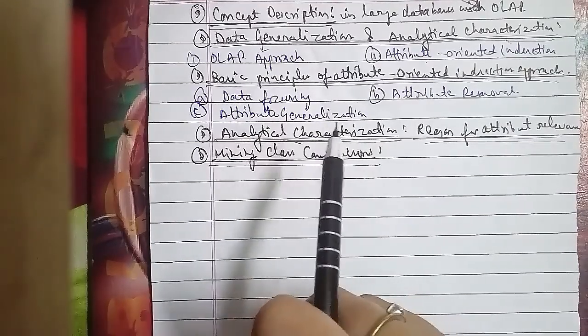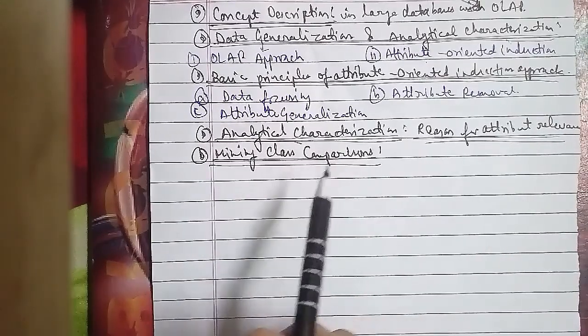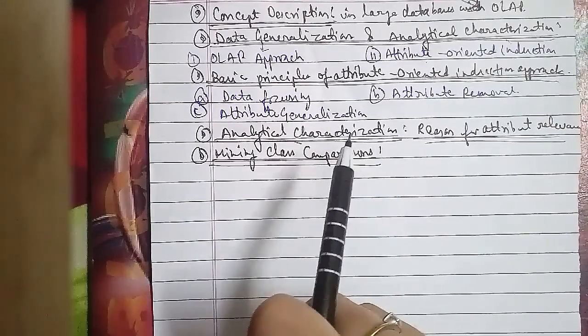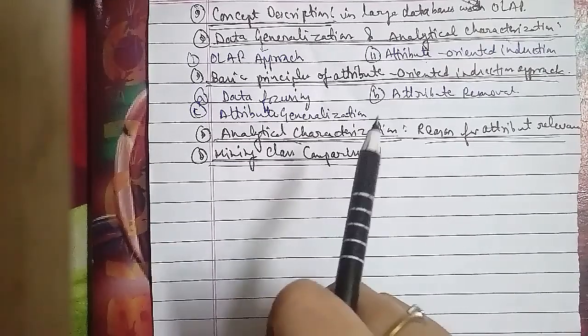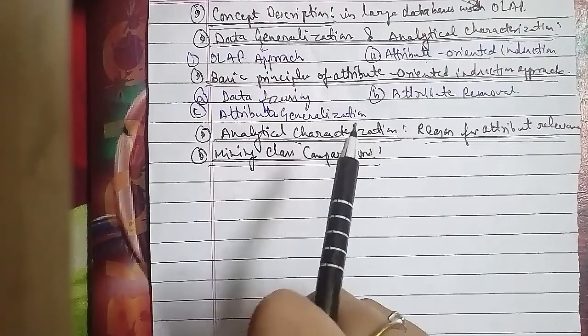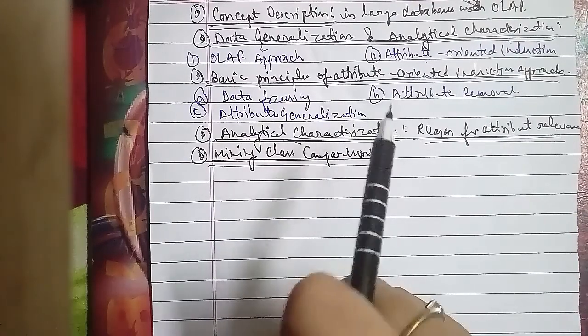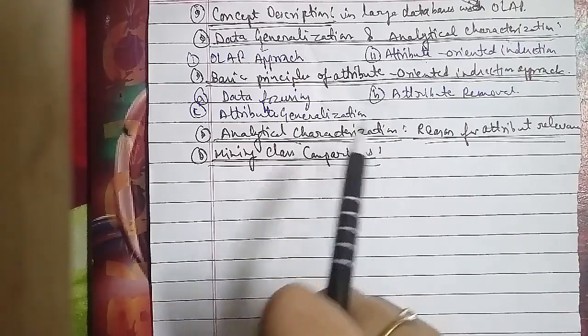and the first step we have is data collection. Data collection is the collection of relevant data by query processing and partitioning it into the target class and one or more sets of contrasting classes as well. The second step is dimension relevance analysis.